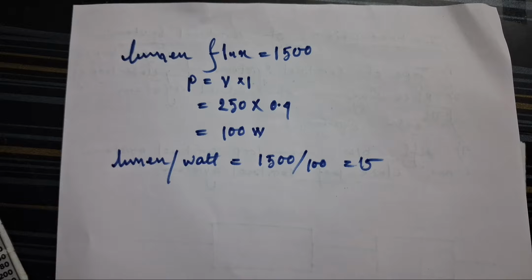We know P equals VI. V is given as 250 and I is given as 0.4. So P is 250 into 0.4 equals 100 watt, and lamp efficiency or lumen per watt is 1500 divided by 100 equals 15.